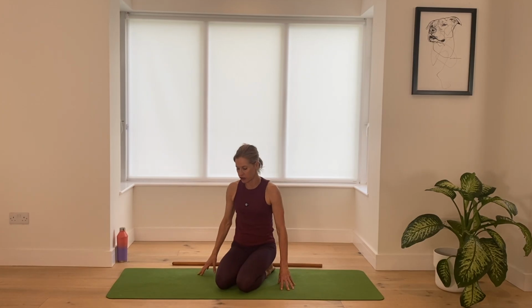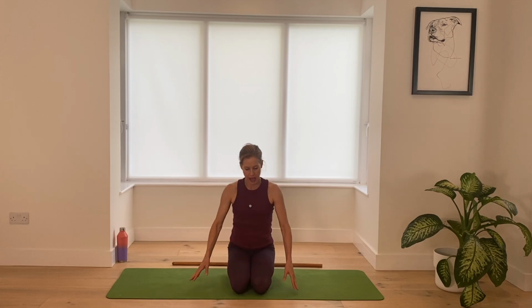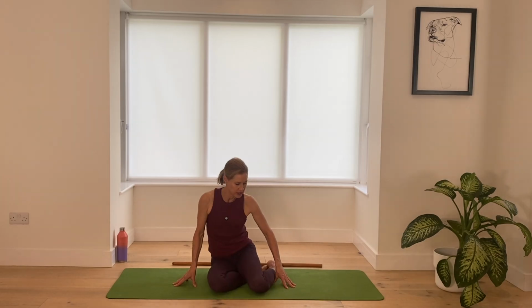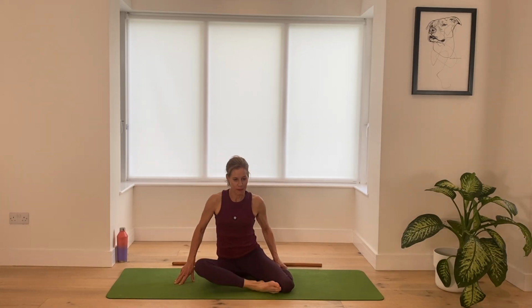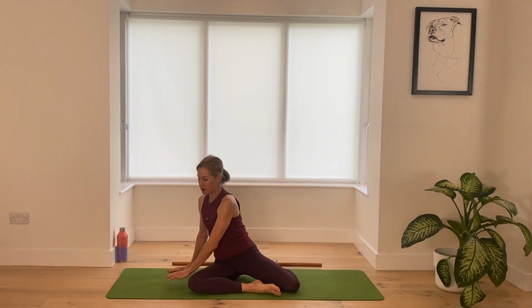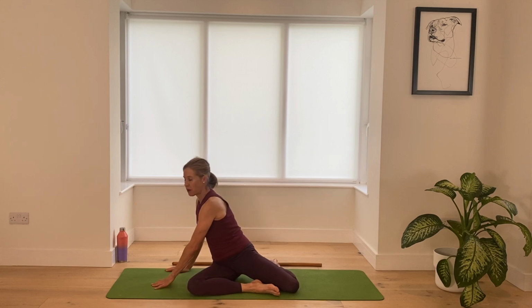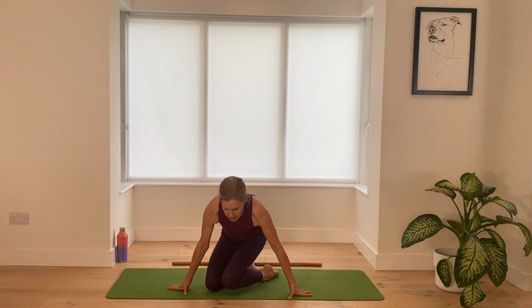So you're going to put the bar to the side. If you can, you're sitting on your haunches. If not, you can sit in what's called a knee box position, and then we're going to rotate the upper body. So I'll show you both options now.